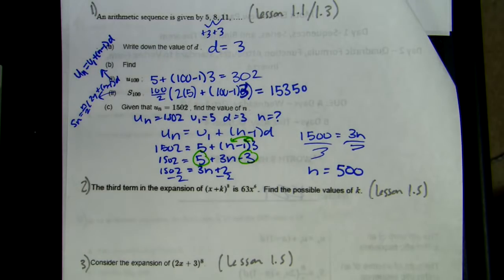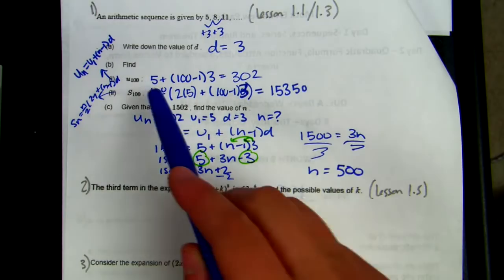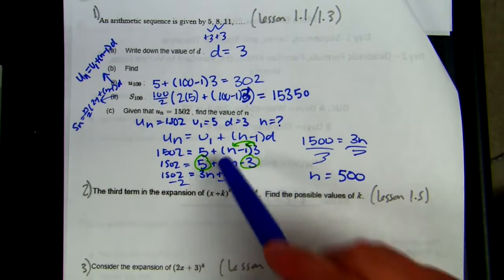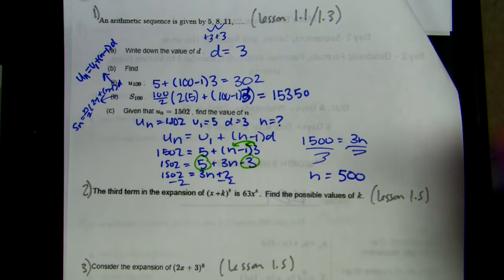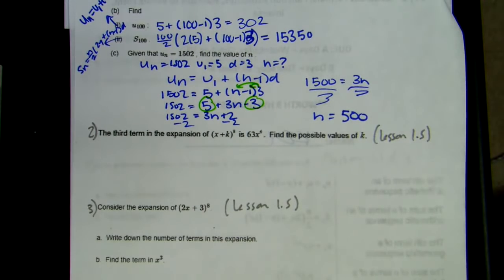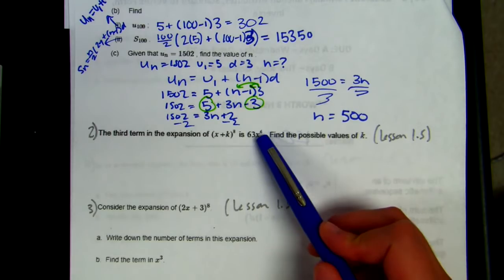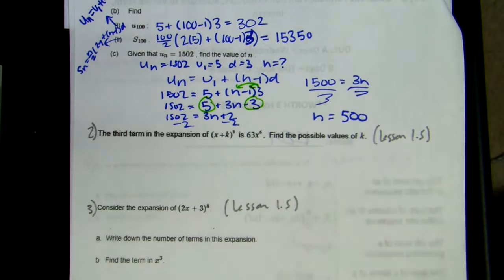So just a reminder that this is another really good and faster way to solve it, is finding out what we know and what we don't, and then just leaving N blank and solving for N. Good. So the third term in the expansion of (x + k)^8 is 63x^6. Find the possible values of k.